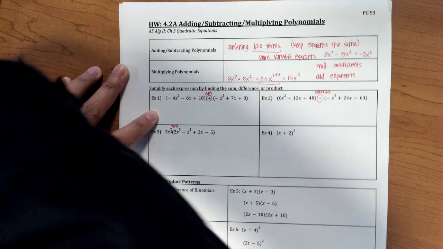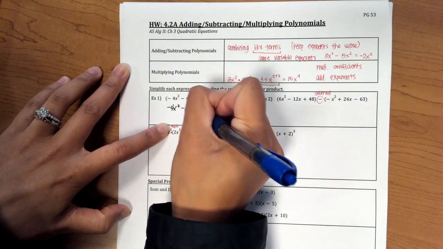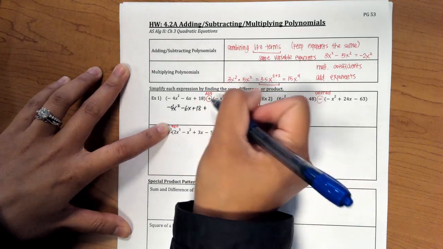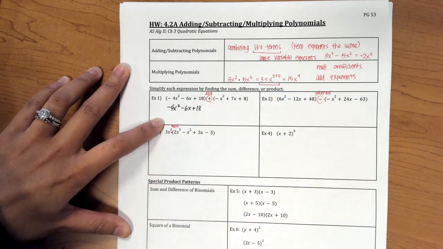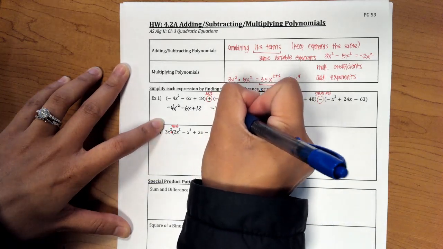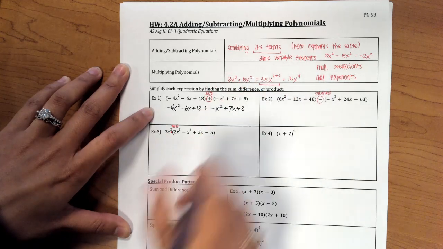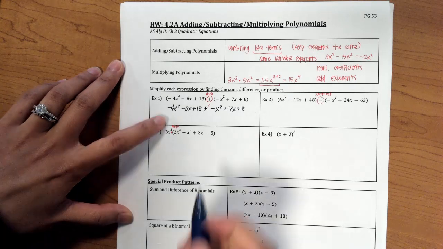And let me rewrite it. So it's really negative 4x squared minus 6x plus 18 plus, and then anything we add is almost like the plus doesn't matter anymore, right? So then we have negative x squared plus 7x plus 8 here. I'll write the plus and then we can cross it out. So now we combine like terms.